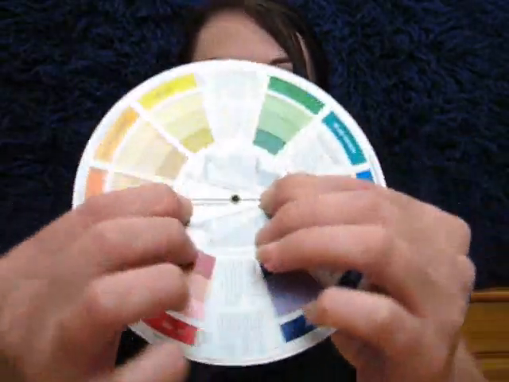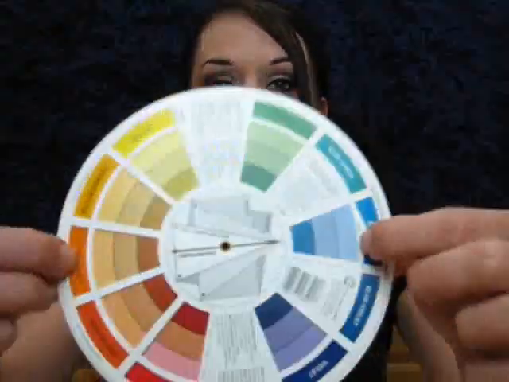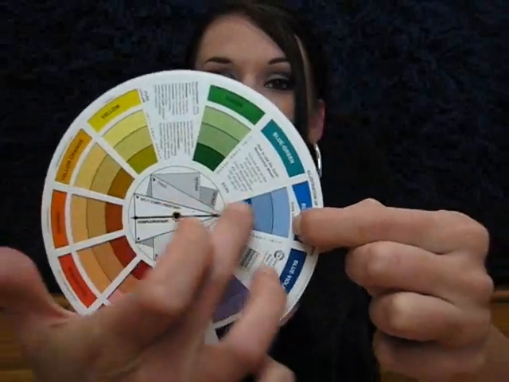I will show you how to find the opposite colors, the complementary colors, on your color wheel, if you have one. Okay, so on the back here, it says complementary. I spin to orange and blue. They're my first two complementary colors that you can see. You can do this with any of the colors.